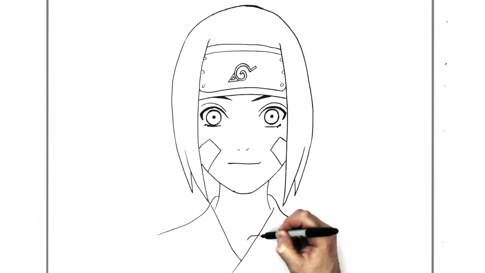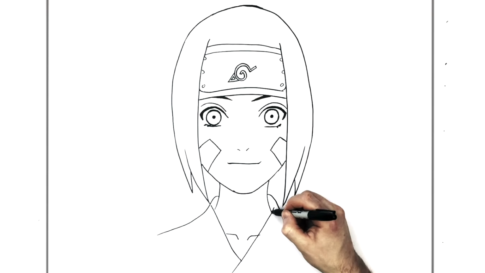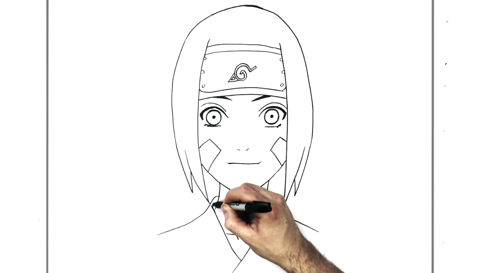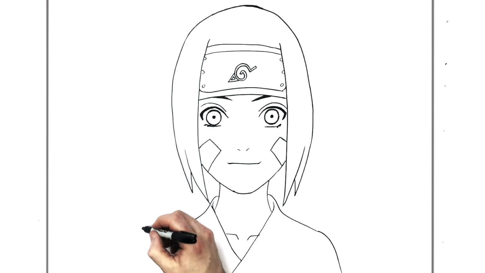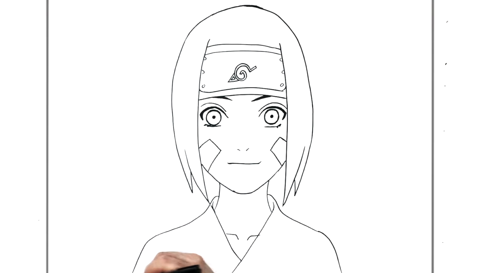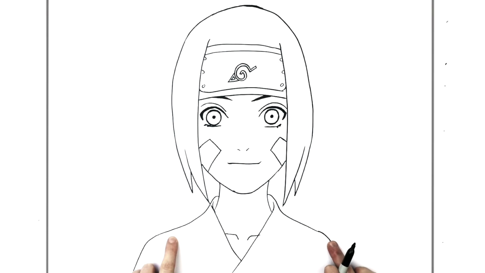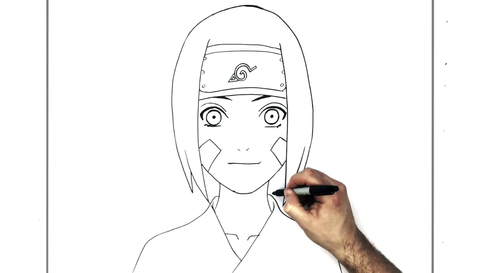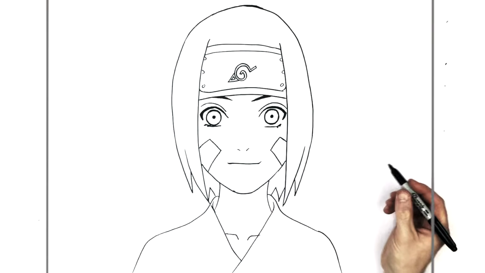Collarbones are inside here. And the collarbone will come out to her shoulder, so her shoulder will bend here. So your collarbone always sort of lines up with your shoulder. Just if you're wondering where the shoulders are when you're drawing. And then we got some more hair just around the back.